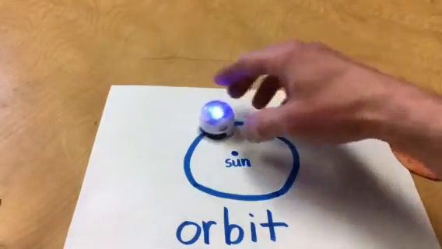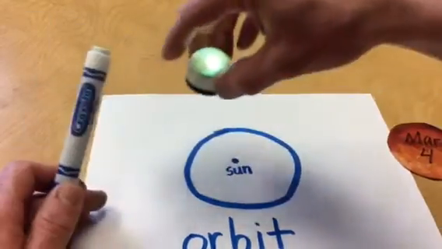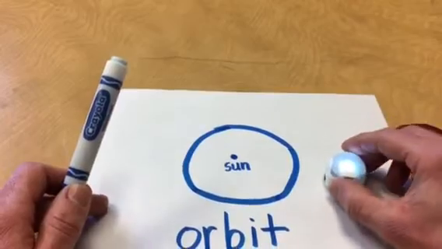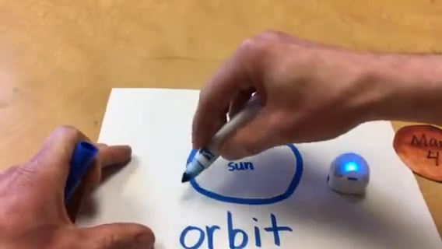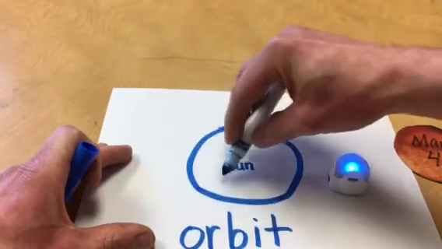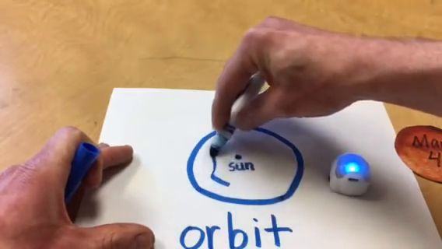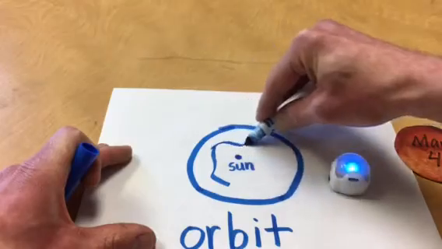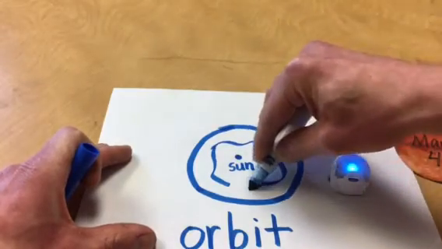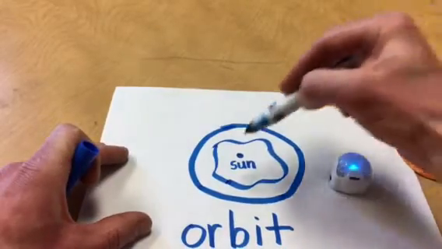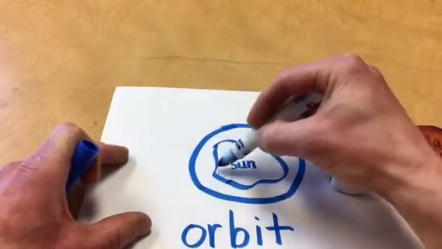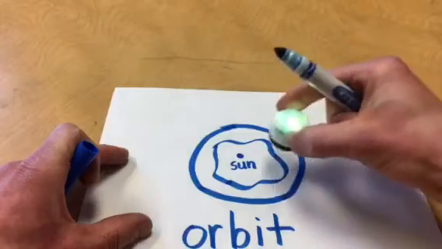So if I want to draw another line, I'm going to pick the Ozobot up, set him to the side, and I'm going to do another orbit. Maybe this time I'm going to make it a squiggly line on the inside. He should follow this path, but I need to be sure that I have a thick line. If I don't have a thick line, this is what might happen.